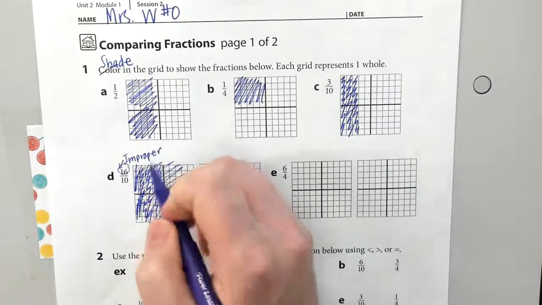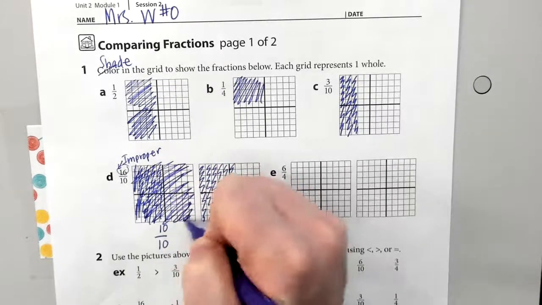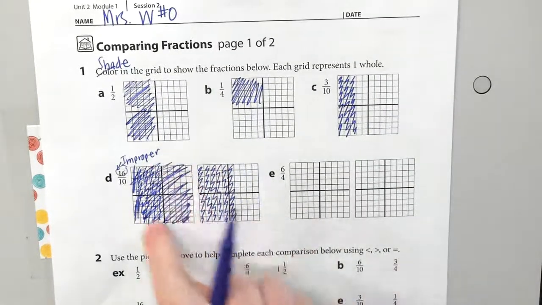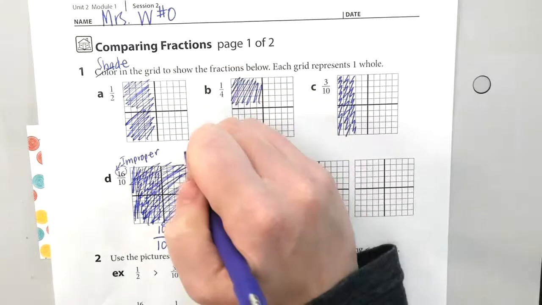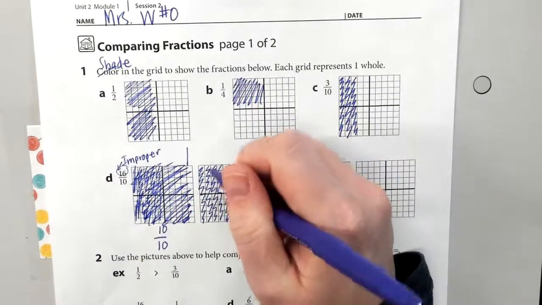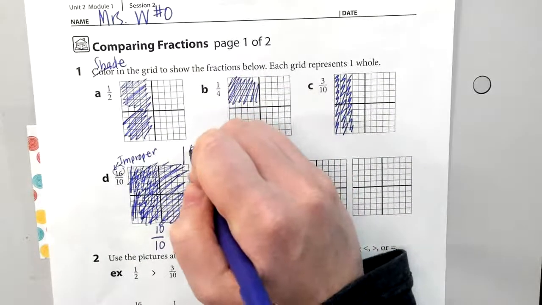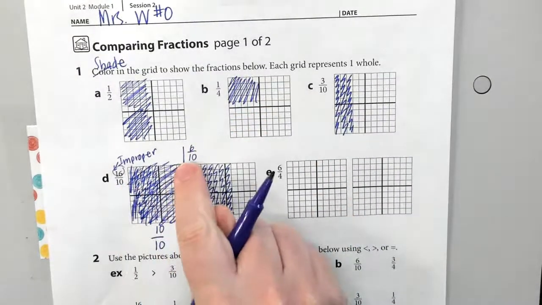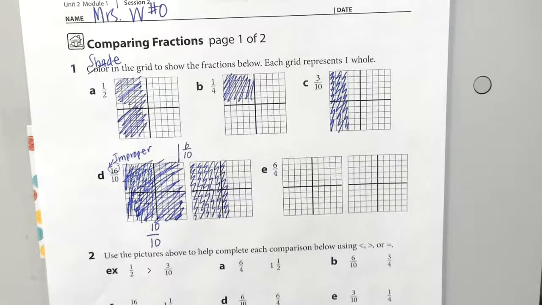So 16/10 is the same as how much? What if I were going to write this as a mixed number? How many whole grids did I shade in? 1. And how much of the next grid did I shade in? What fraction is the next grid? 6/10. 16/10 and 1 6/10 are equivalent. They're the same amount.